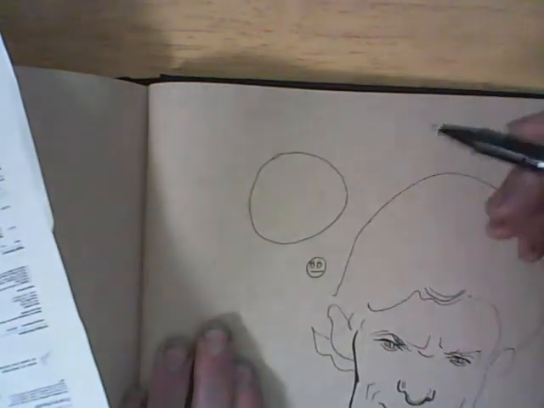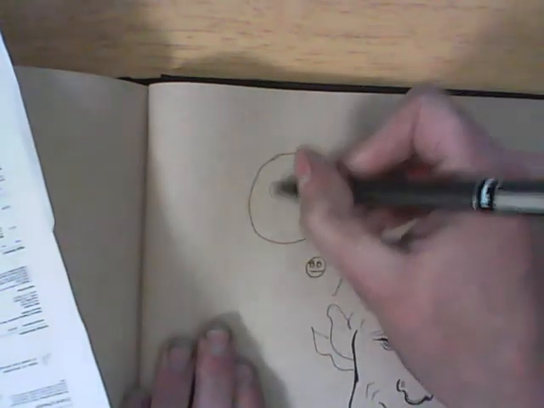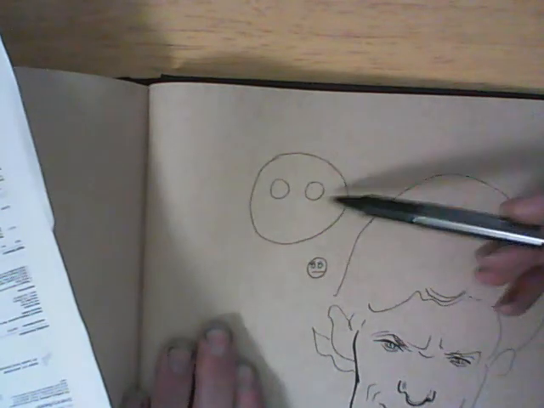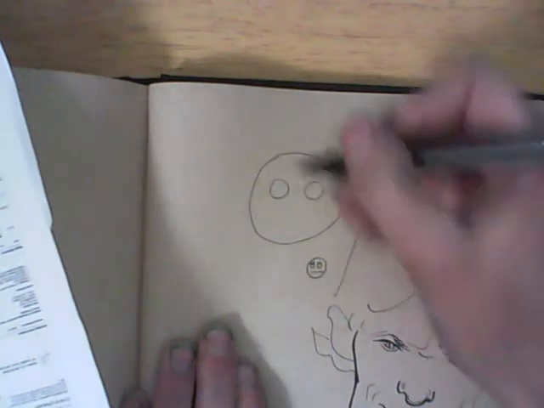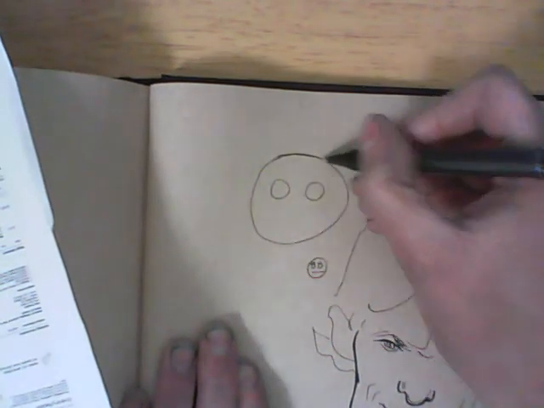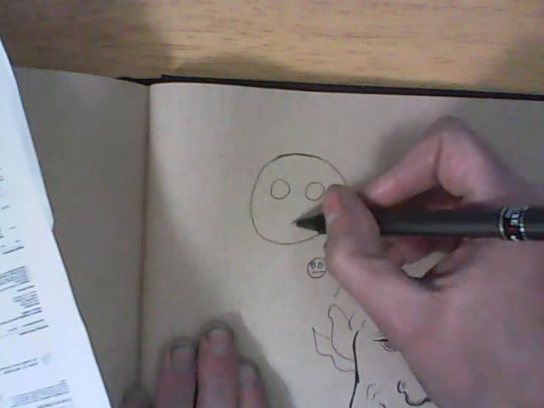This is a circle, but somehow, even just putting 2 other little circles on there, we can recognize it sort of as a face, right? So it's like the most basic face.